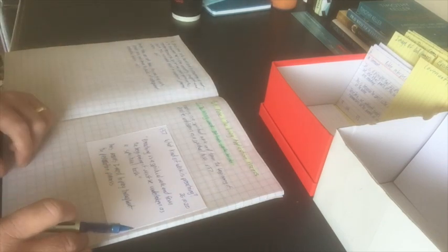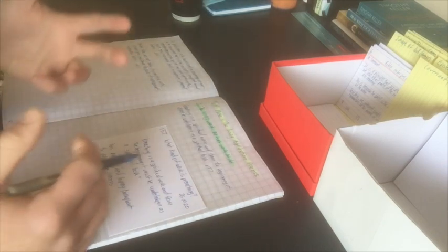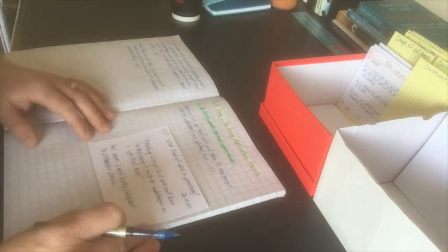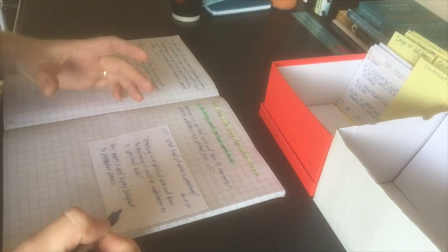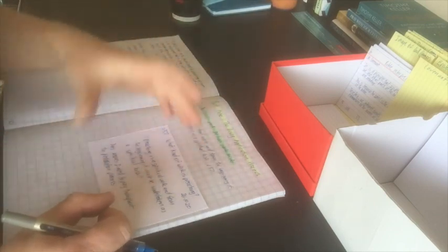So neatness and stuff might be important to you. For me, it doesn't matter too much. I can read my writing. The Zettelkasten's for me, so that doesn't worry me too much about how neat it is. I like my writing. Not everyone else does, but I do.